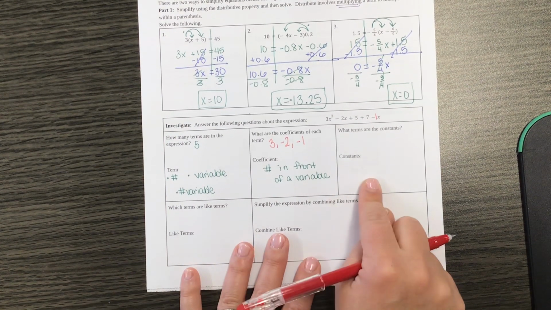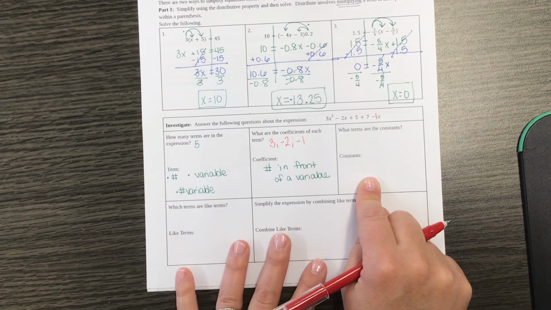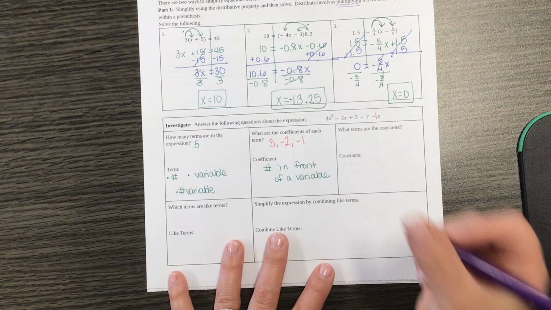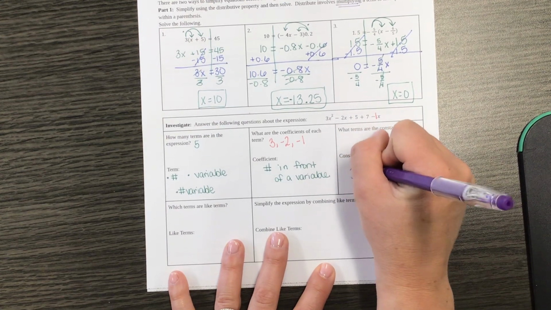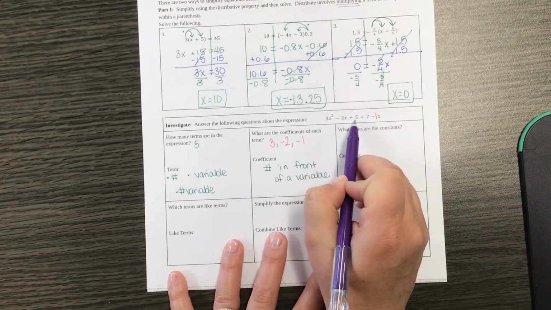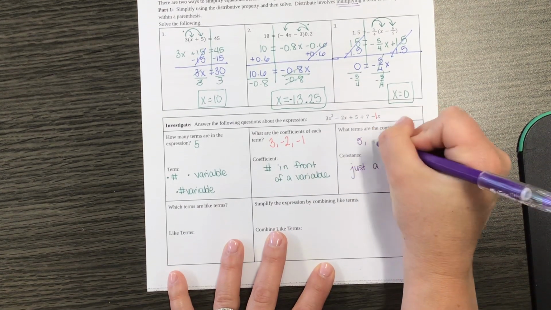Now, in contrast to that, constants. Constants are the plain numbers. They have no variables with them at all. So it's just a number. Which of these terms are just a number? 5 and 7.